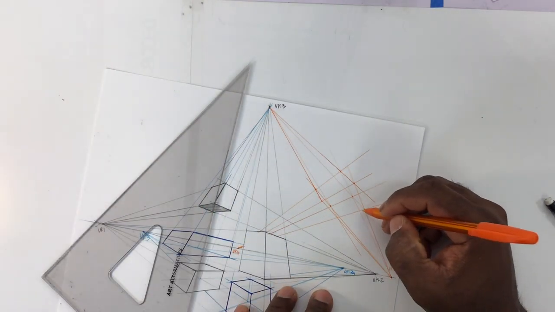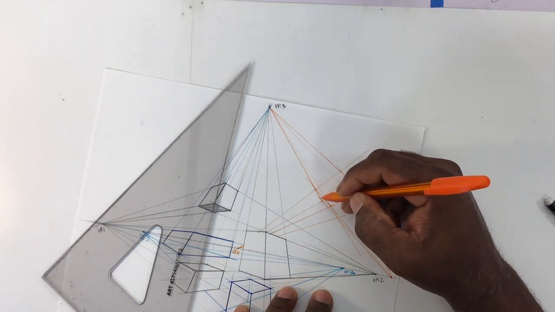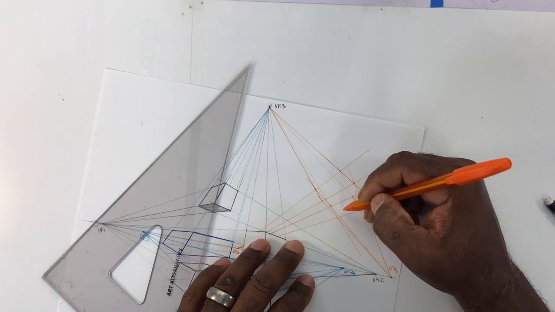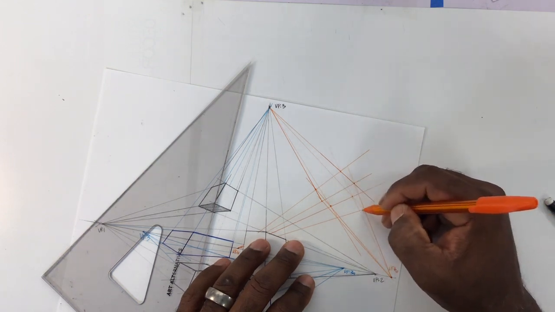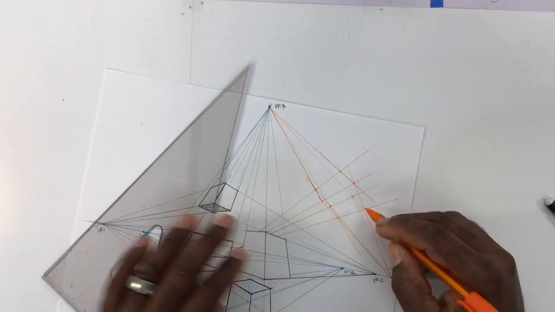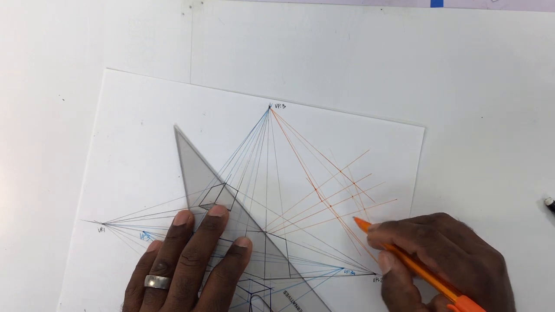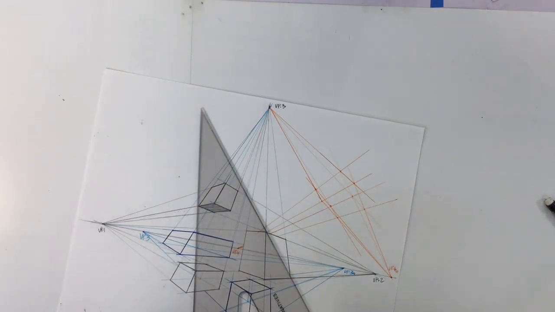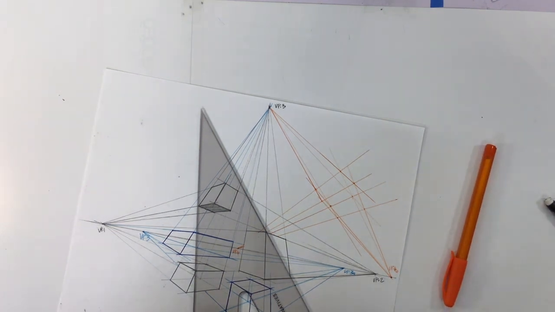All right, I think I've got it. This will give me this. And that'll give me that. Okay, cool. Got it. All right, come with the red pen.